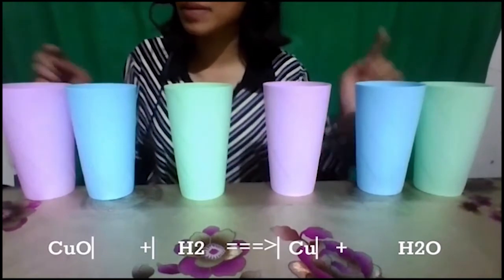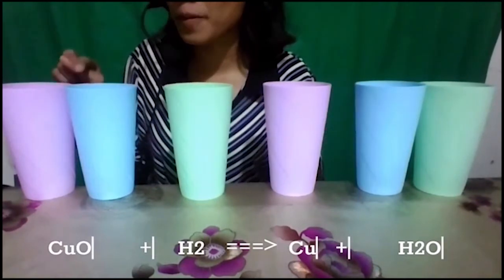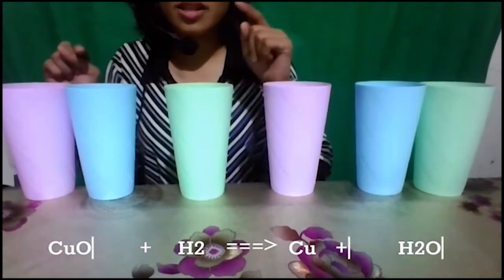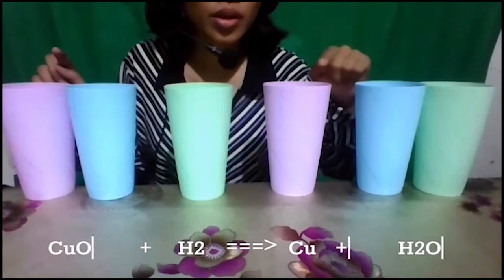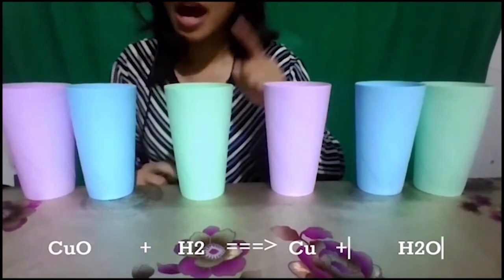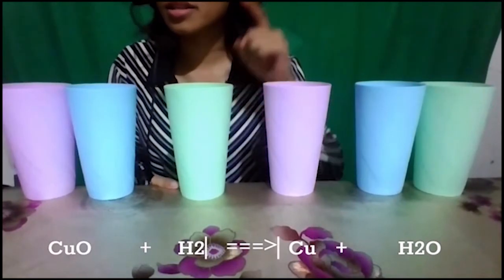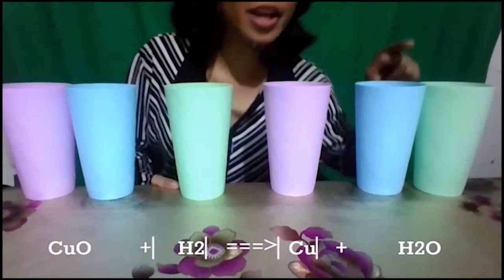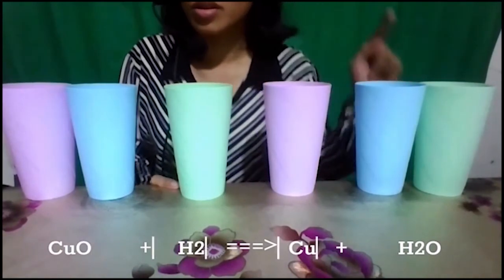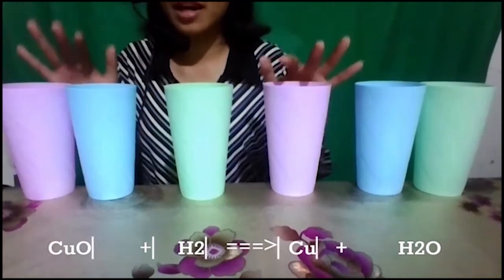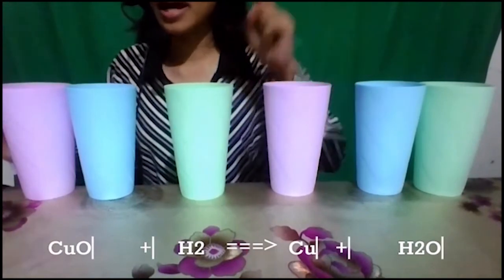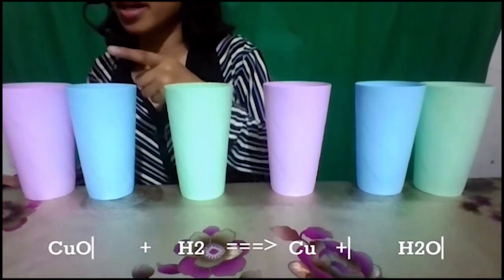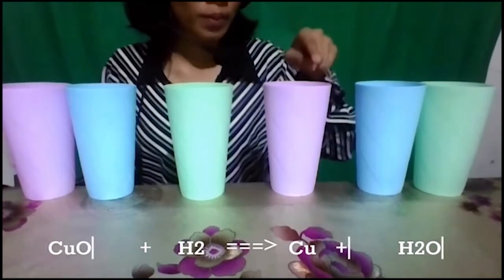So that means the copper from the copper oxide has been reduced into copper, while the hydrogen is now being oxidized into H2O. So in this reaction, the hydrogen is helping the copper oxide form copper.